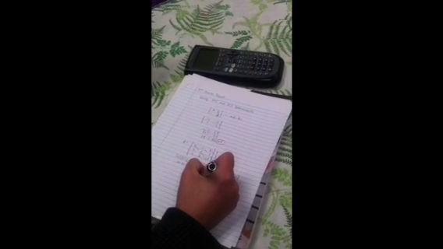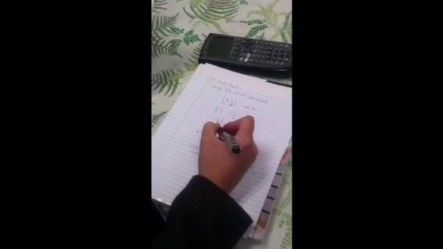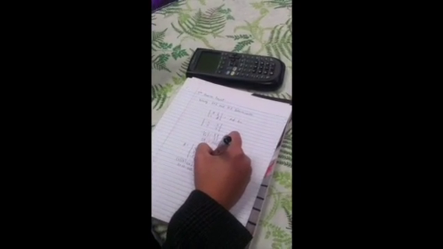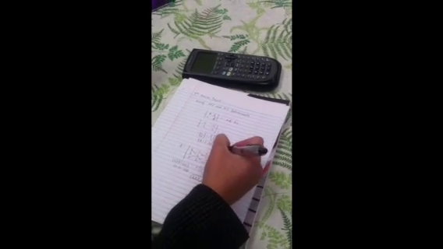And then you have to multiply the diagonals going up. So you're going to have 1, 5, and 5, then 2, -7, and 4, and 10, 2, and -1.